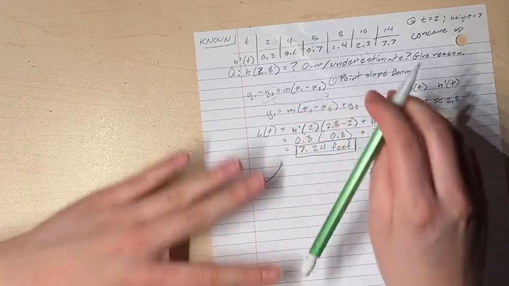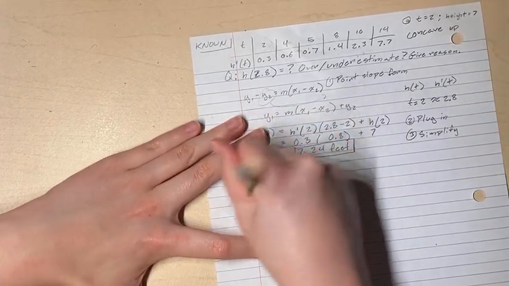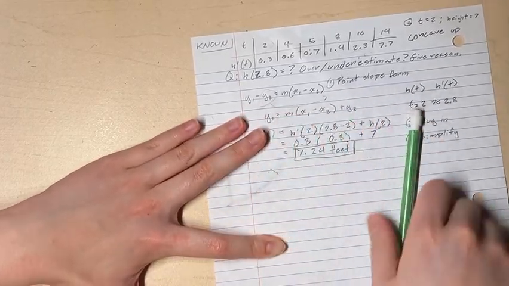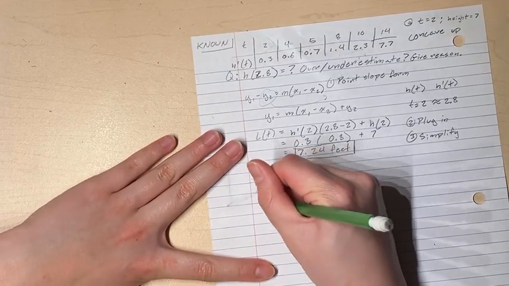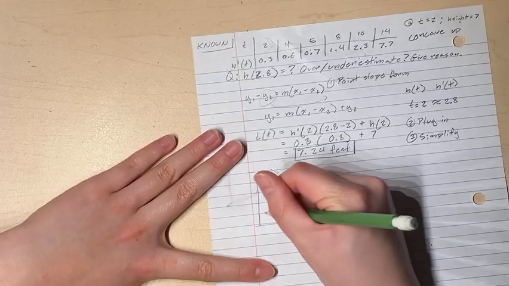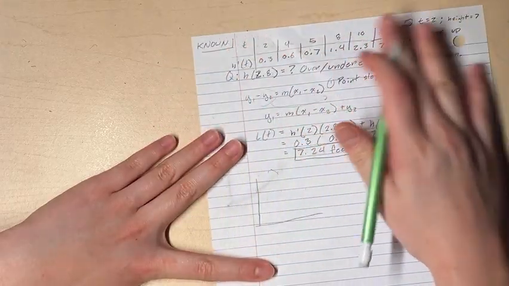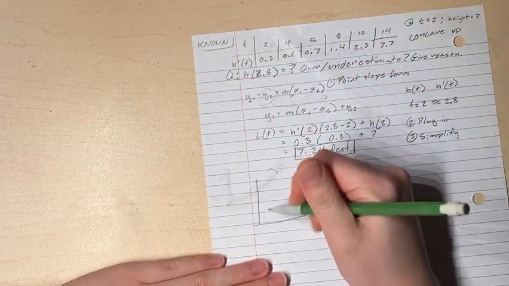Let's look away from this and focus on this little plot right here.